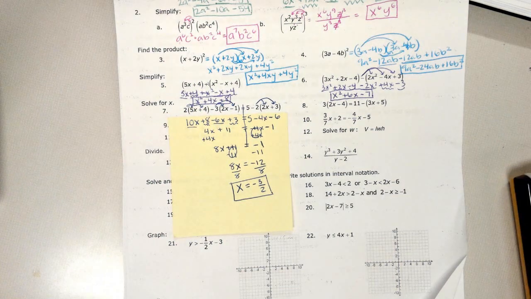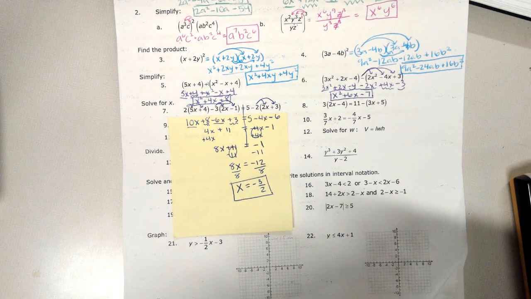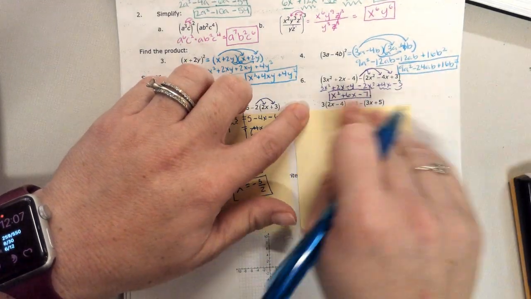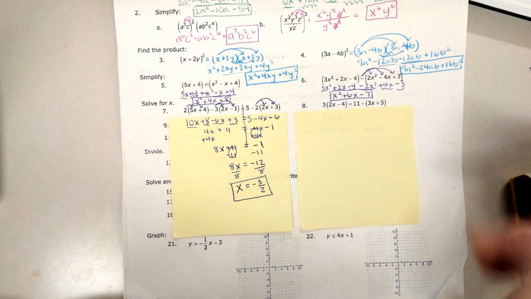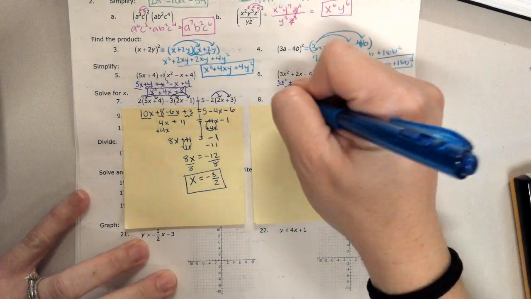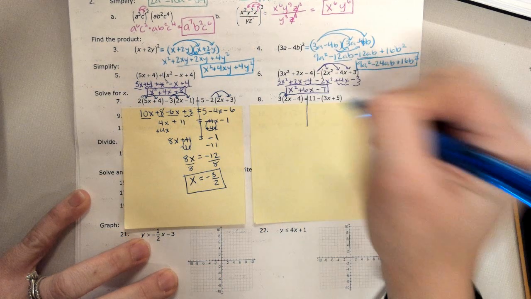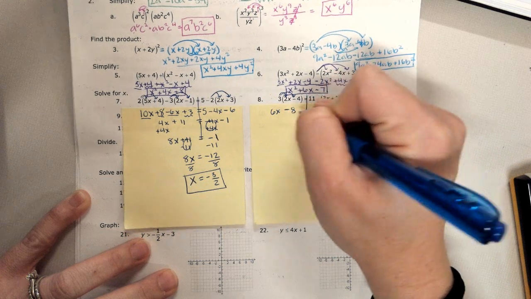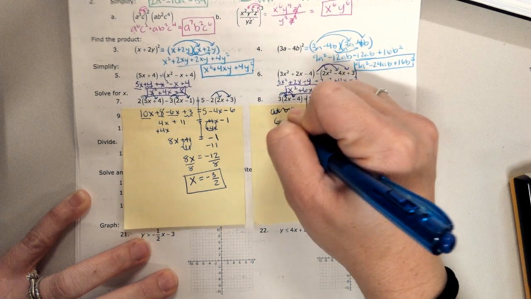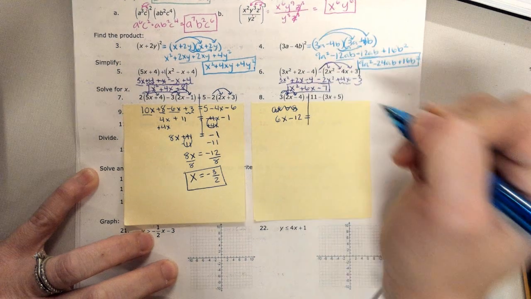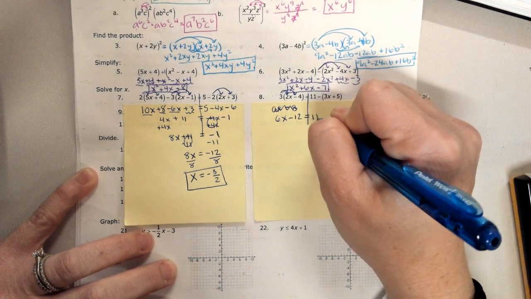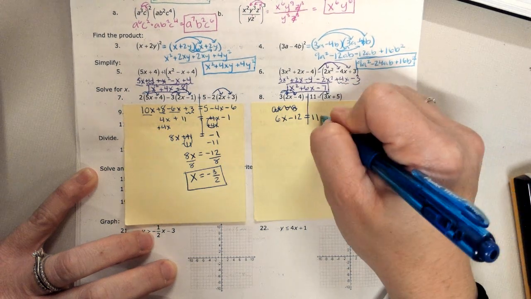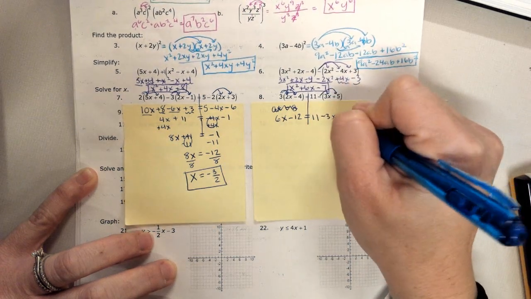Okay, number 8. Okay, here I have this. So I have 3 times 2x is 6x. 3 times negative 4 is negative 8. Oh, negative 12. Goodness gracious. 6x minus 12. Got to do my math correctly first. 11. I have to distribute this negative. Remember, when my negative is touching the parentheses, I have to distribute it. So minus 3x minus 5.